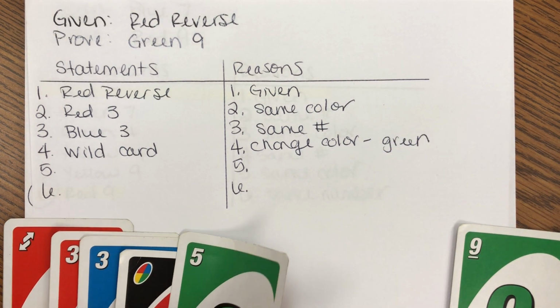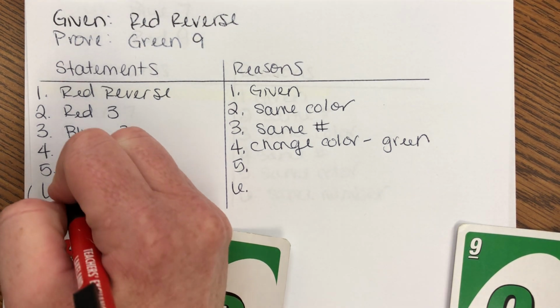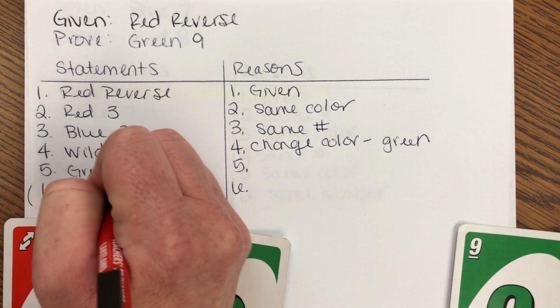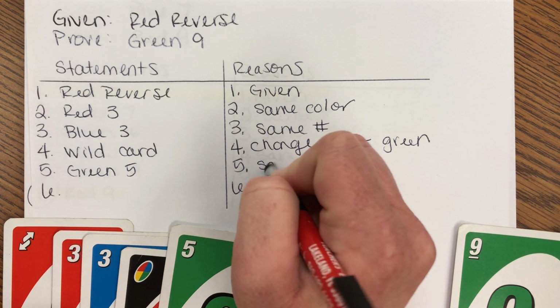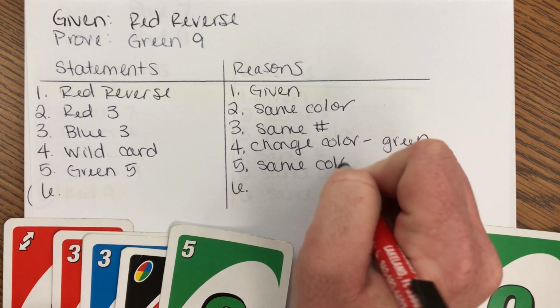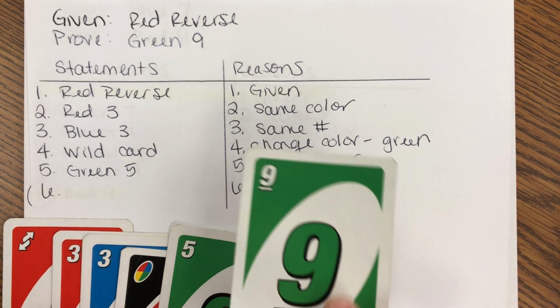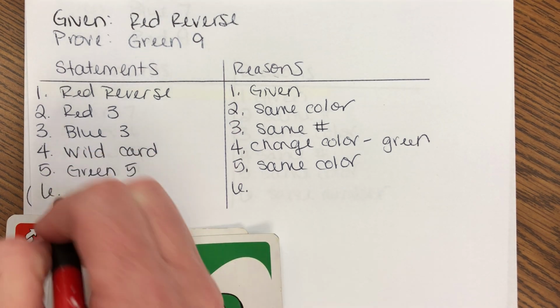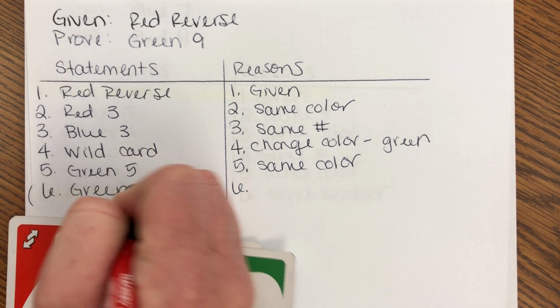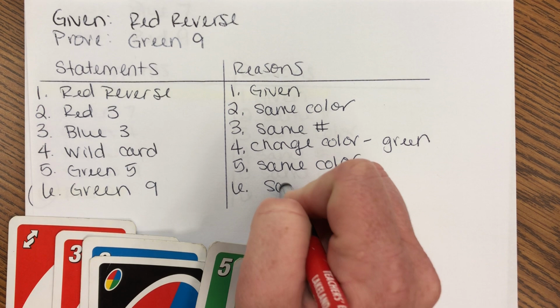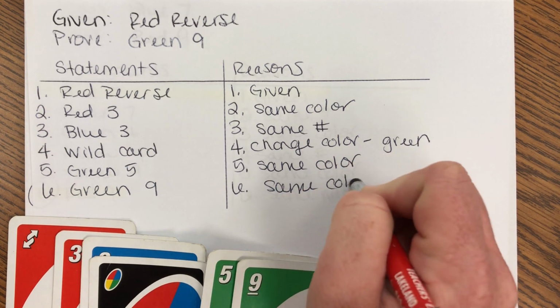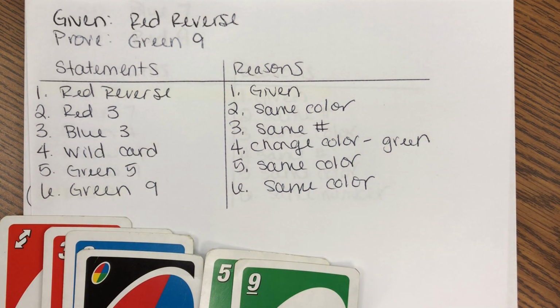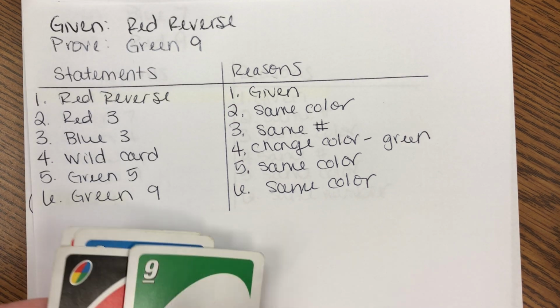And then I used my green 5 because it was the same color as what I just changed to. And then lastly, I used my green 9 because it was also the same color. Okay, hopefully that's making sense.